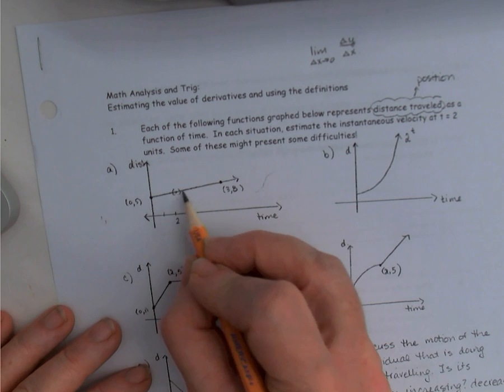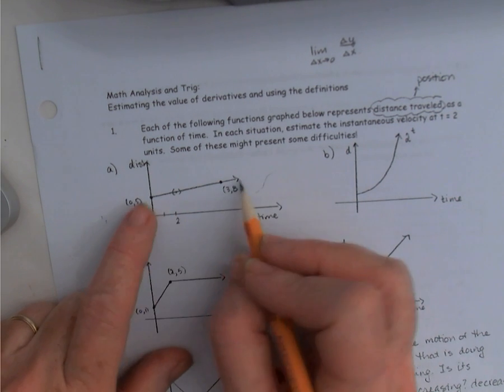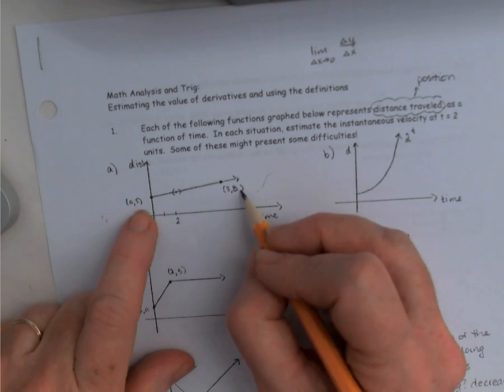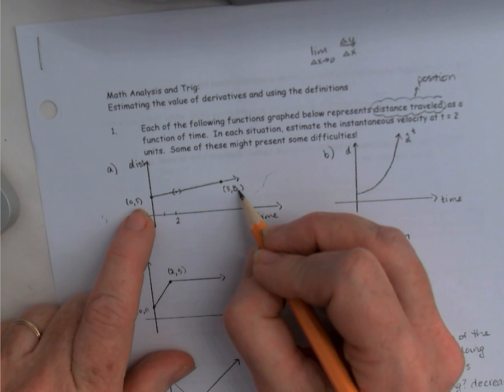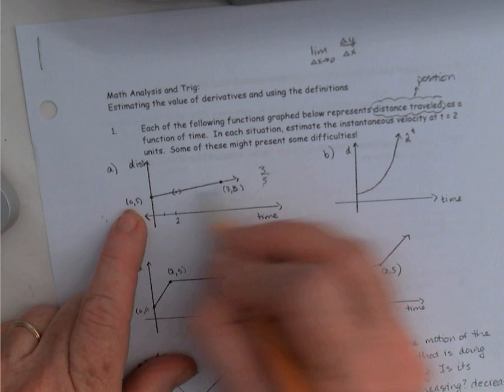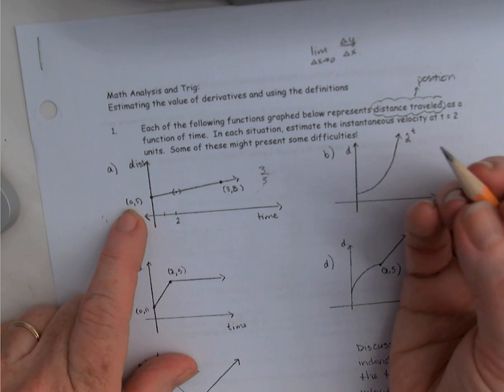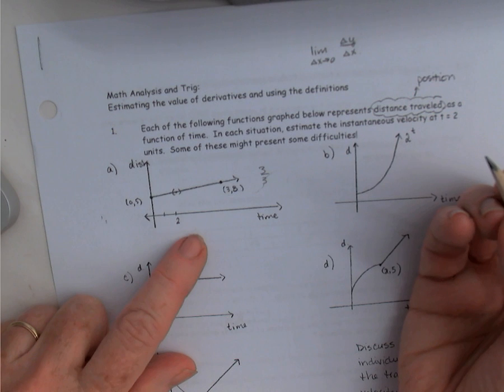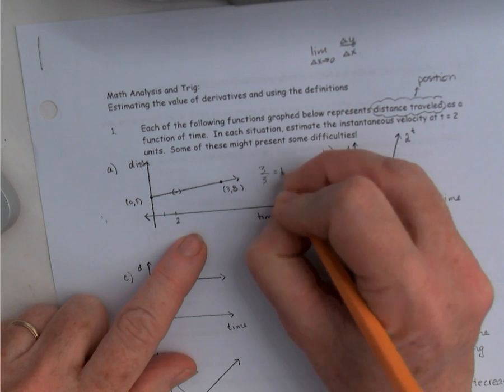And I don't really have to worry because this is a line, so it has constant slope. The slope of the line is 8 minus 5 is 3, over 3 minus 0 is 3. So the slope of the line at any point is 1. So I could say the instantaneous rate of change, the instantaneous velocity here, is just going to be 1.